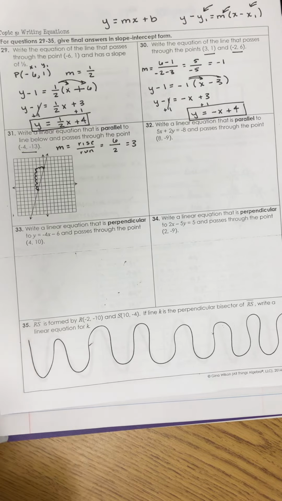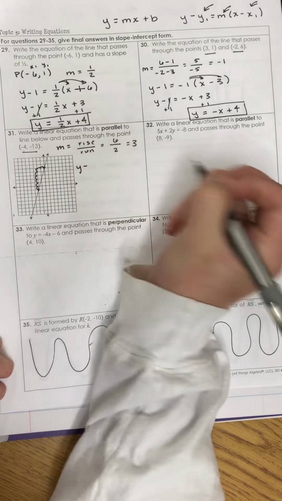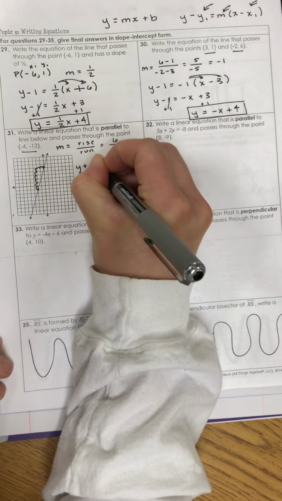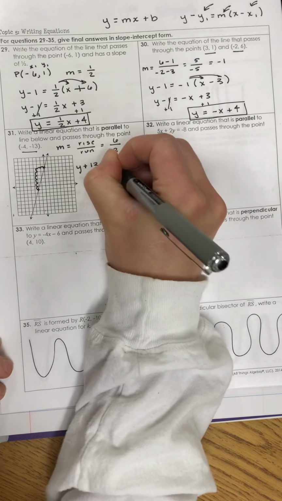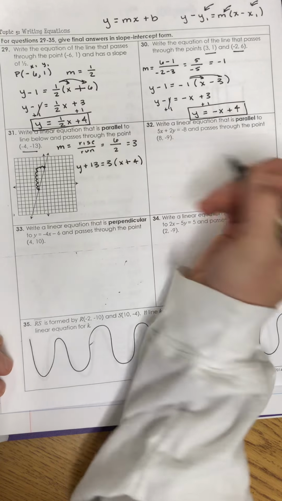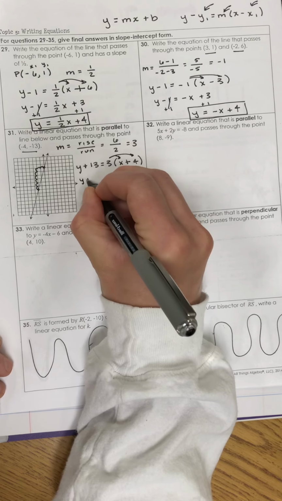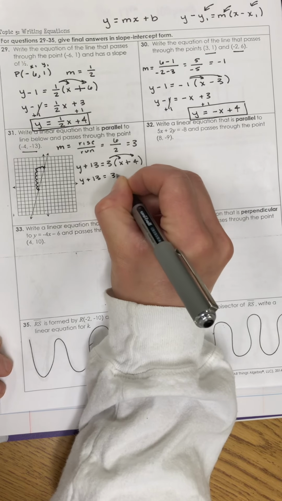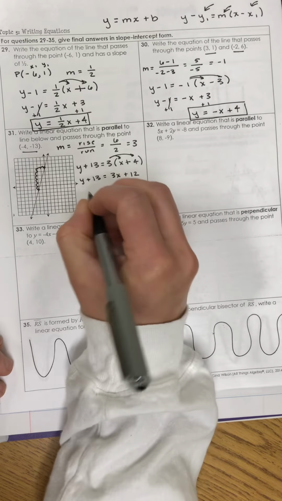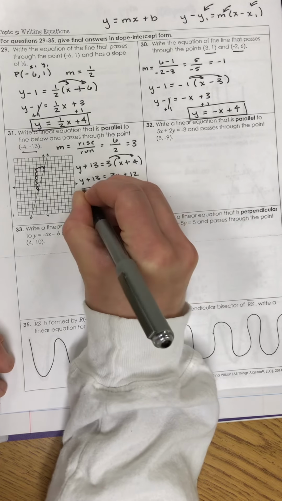So now we know our slope and we know a point. So we're going to set that up. y minus -13, so that becomes a positive, equals slope times x minus a -4, so that becomes a positive as well. Let's distribute our 3. So y plus 13 equals 3x plus 12. Subtract 13 from both sides. y equals 3x minus 1.